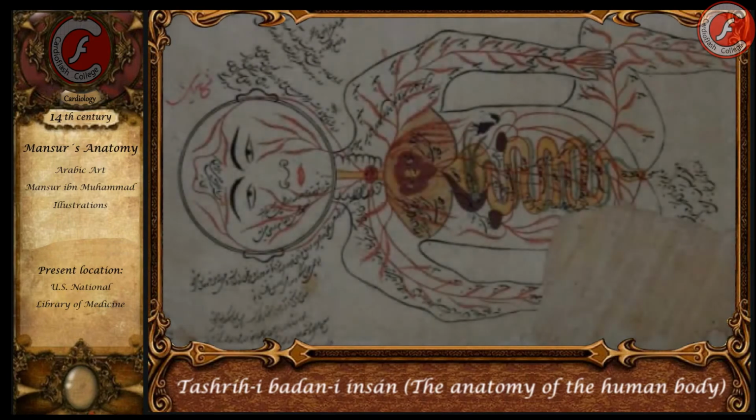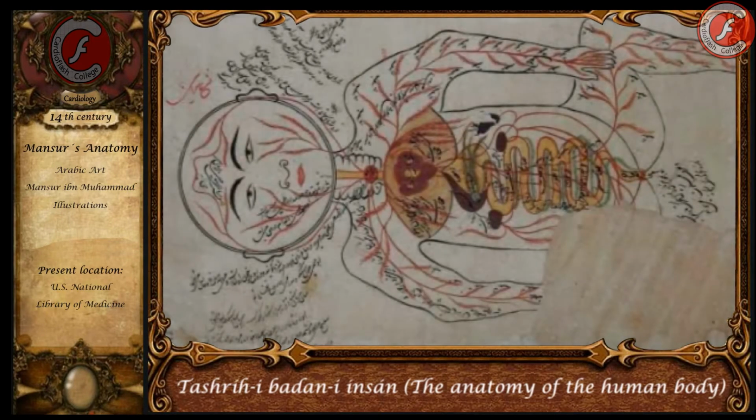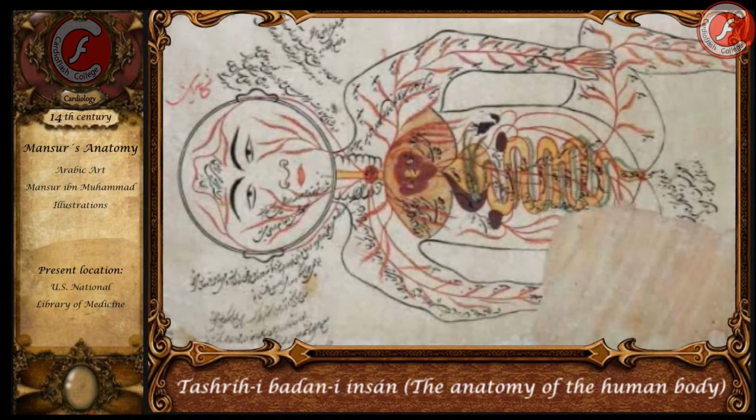What you see on the screen is a Persian illustration of the cardiovascular system made by Dr. Mansur ibn Muhammad by the end of the 14th century. This one belongs to his treatise The Anatomy of Mansur, a present he gave to the Sultan Siya al-Din Pir Muhammad Bahadur, and it also constitutes the most ancient color atlas of anatomy of the Islamic world.